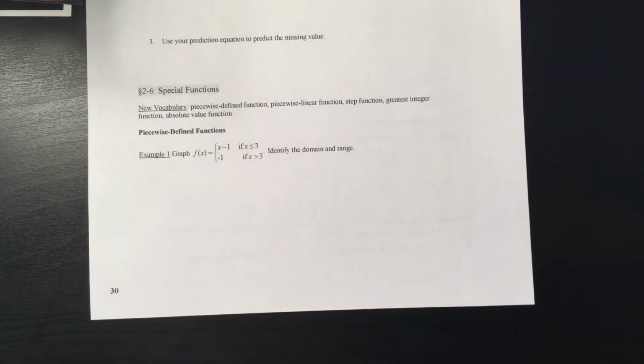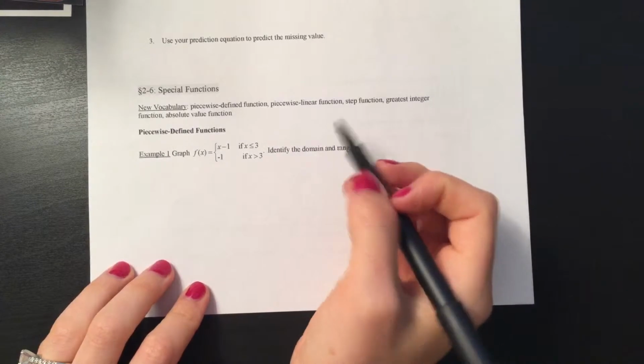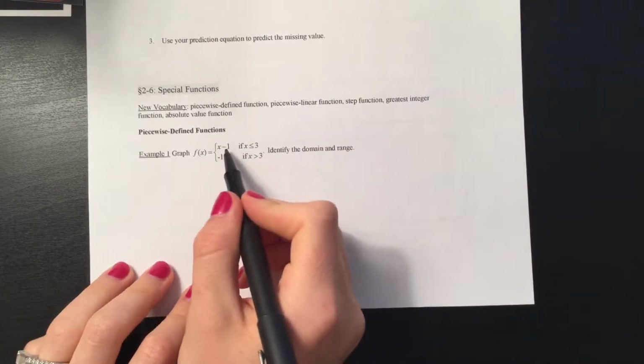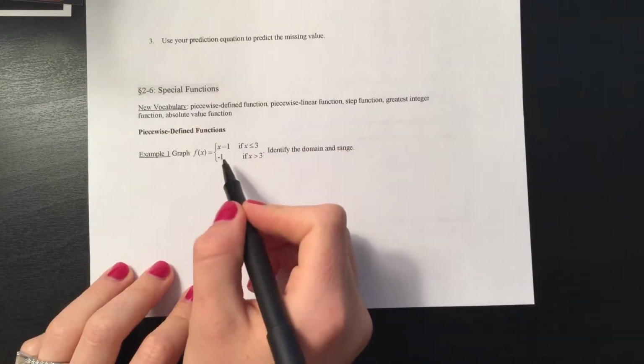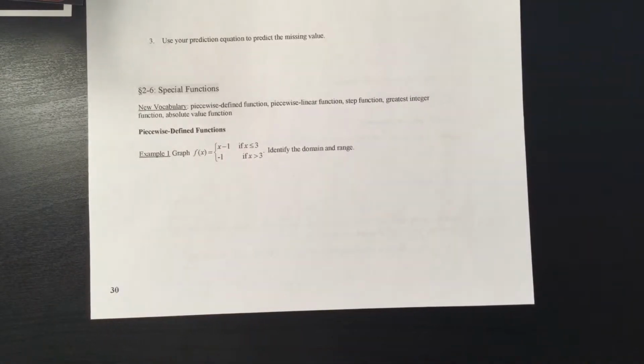So you can see if we look at this first example, f of x is defined as being two different functions. It's the function x minus 1 for these specific x values, and then it's the function negative 1 for these specific x values. So it's almost like someone cut and pasted different graphs onto the same coordinate system. So you're going to see what they look like when they're done.